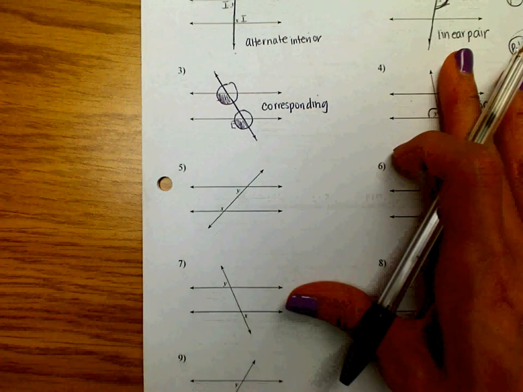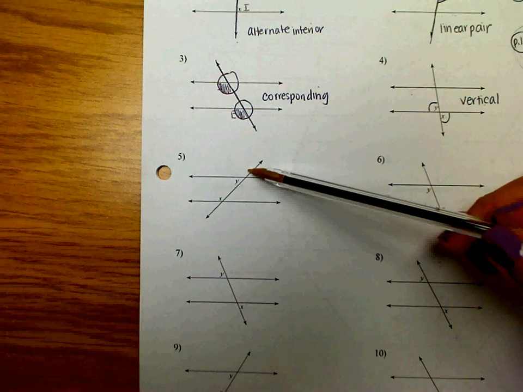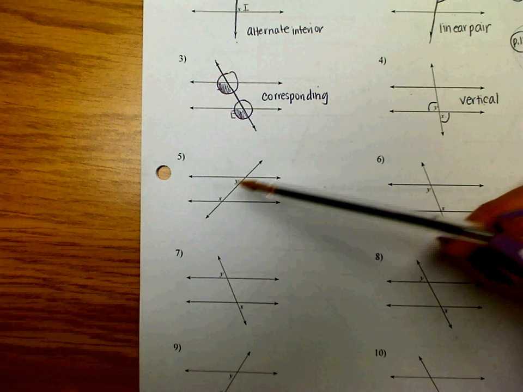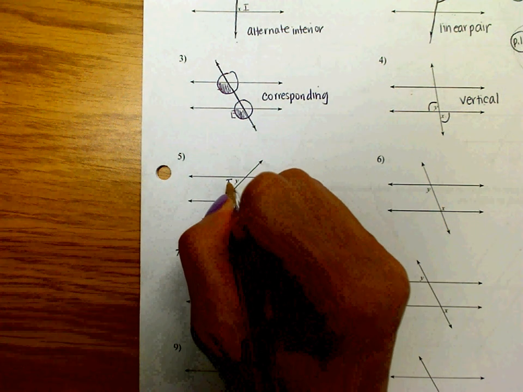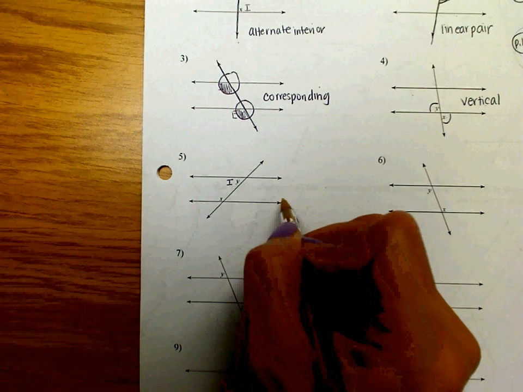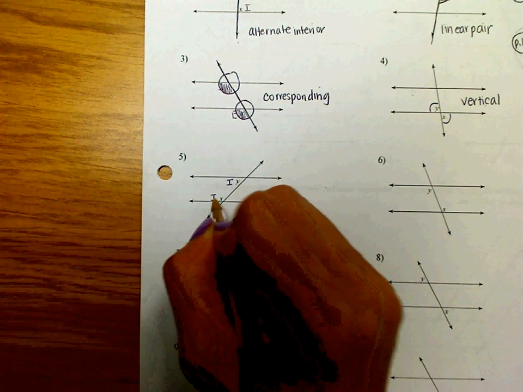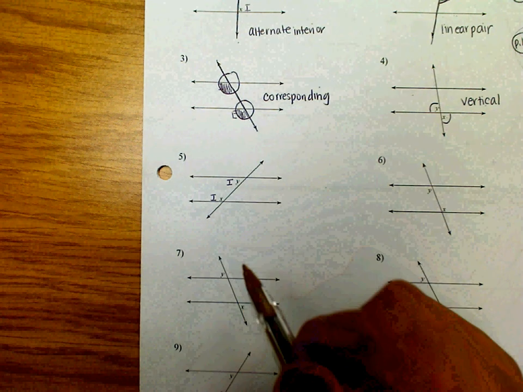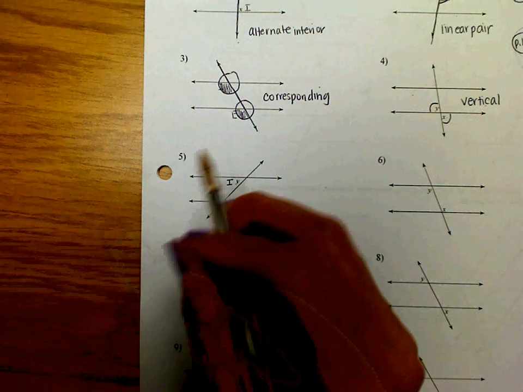Number 5. Now, I would pause, and I would strongly suggest you pause this video and see if you can figure this out. But if not, just follow along with me and then pause for the next problem. So I see that y is in the interior because it's between the parallel lines, and so is x. I'm not even looking at the transversal yet to determine interior, exterior. I don't need the transversal for that. I just need the two parallel lines.